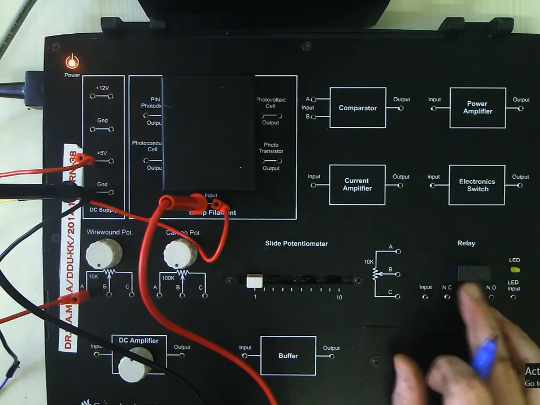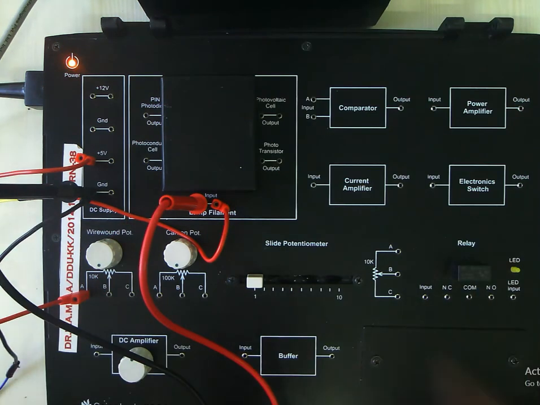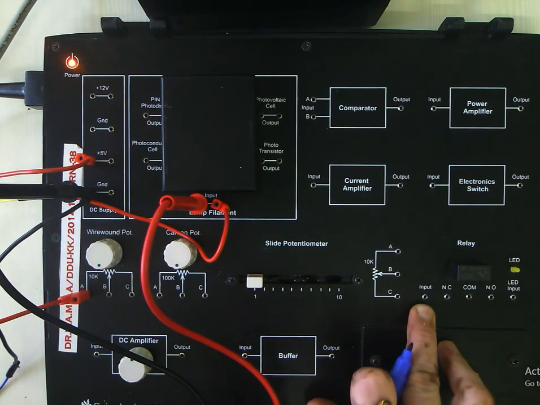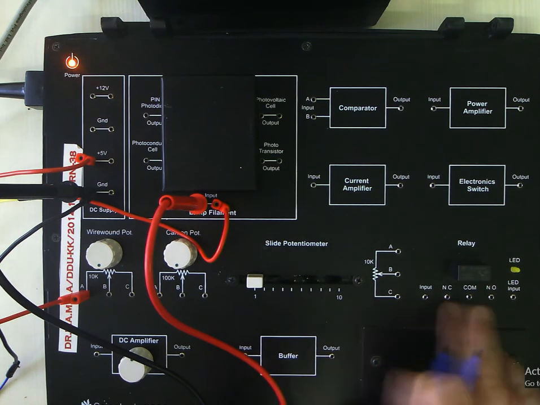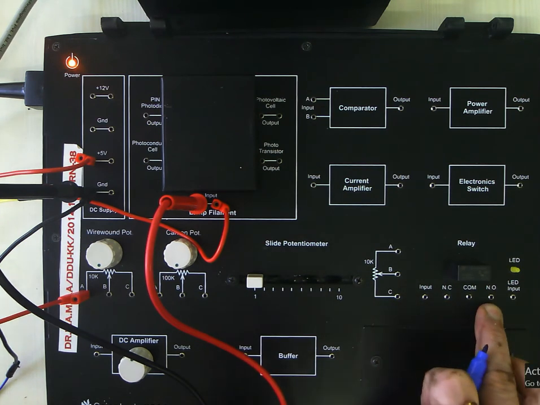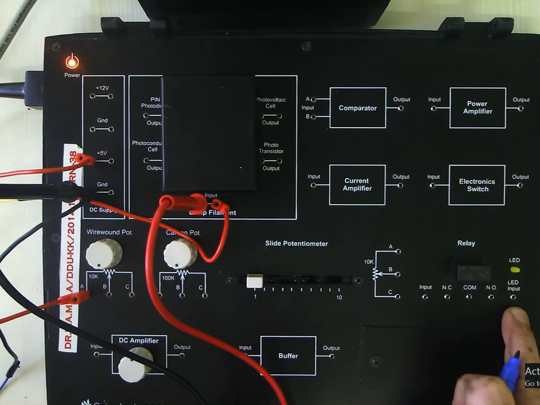Let us see here. Here we have got a relay. And see, this is an input terminal. The input terminal signifies one end of the coil. The other end is directly connected to ground. There is NC, there is common, there is NO, and you can find an LED input.